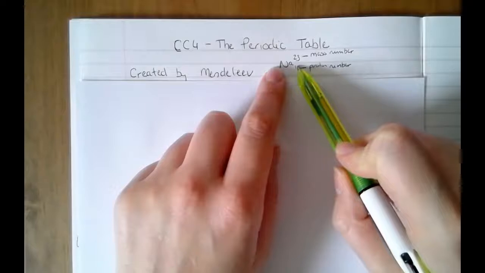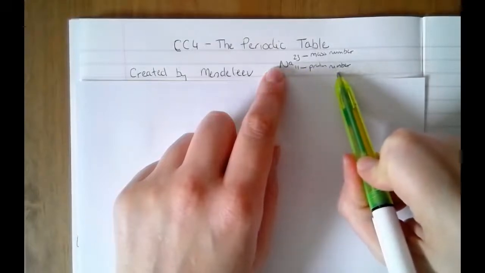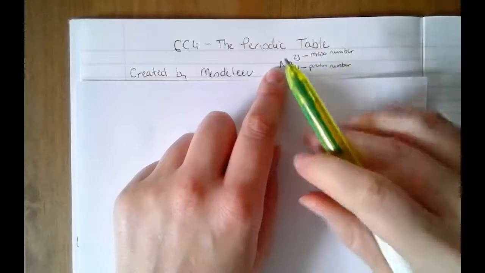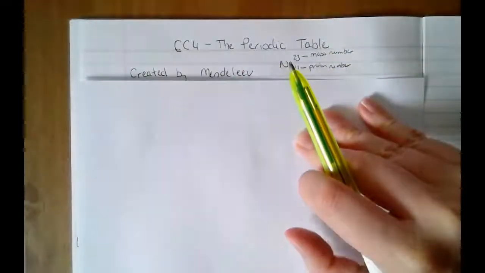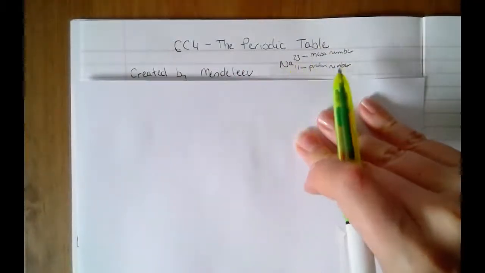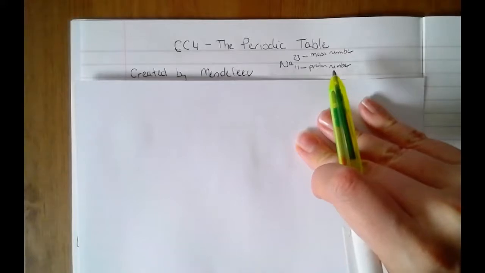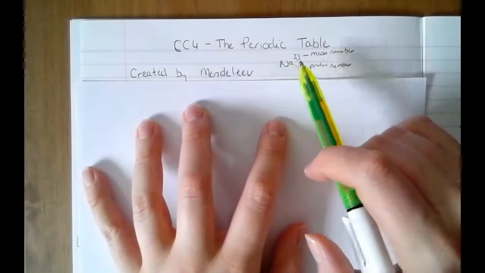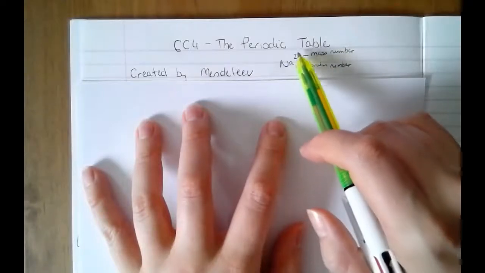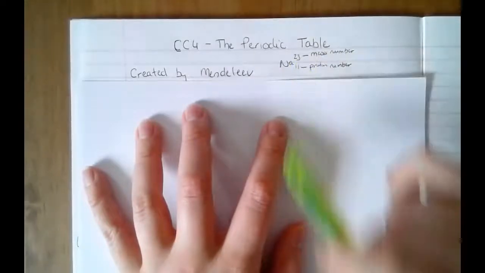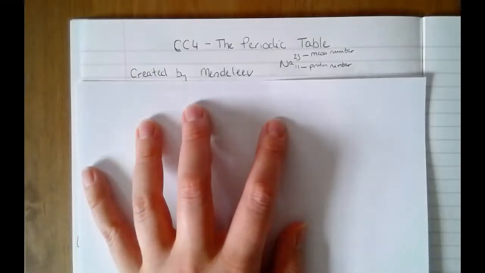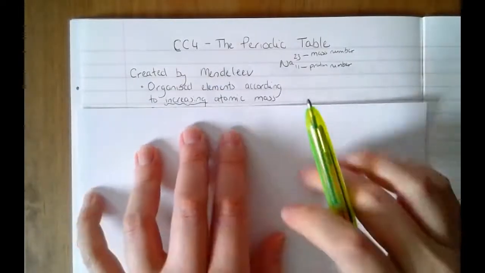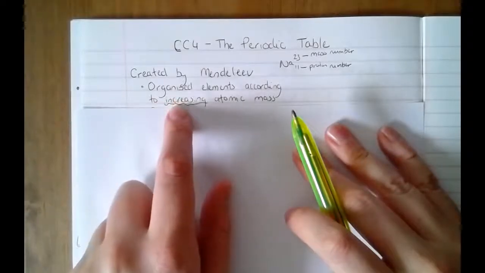The smaller number is called the proton number, and it tells you how many protons there are, and the larger number is called the mass number. It tells you how heavy the atom is, and it is a sum of the protons and the neutrons in the element. When Mendeleev was creating his periodic table, protons hadn't been discovered, so all he had to go on was the mass number. He used this mass number to arrange the elements, and he arranged them according to increasing atomic mass. Okay, that word increasing is important.